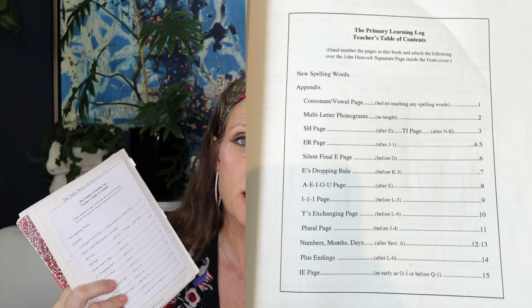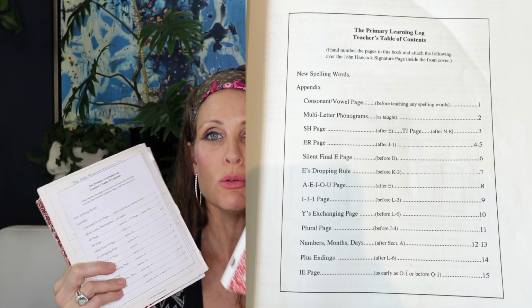Now, one special note, at the beginning of your learning log, which is the teacher's log, you have copied a page in your Spell to Write and Read handbook, and you have copied the teacher's table of contents, and you glued it in the front of your learning log. That's the only difference between yours.